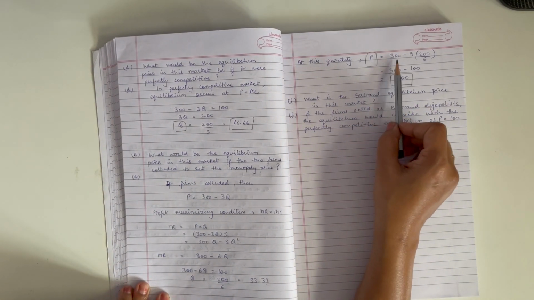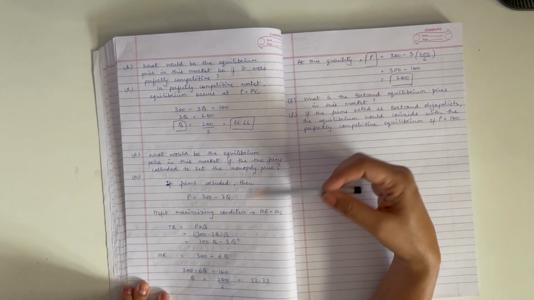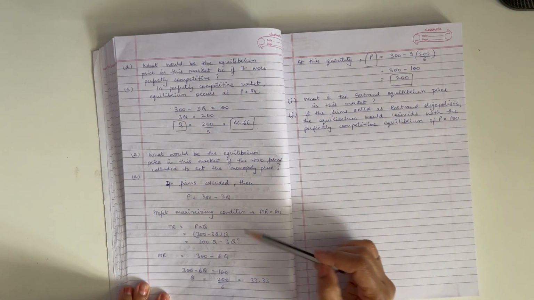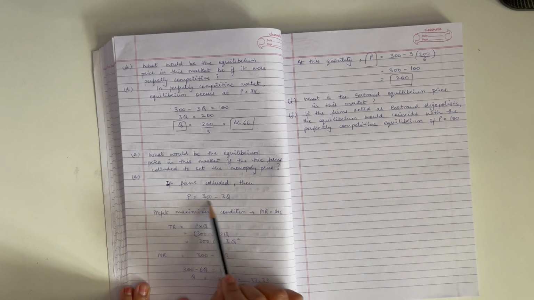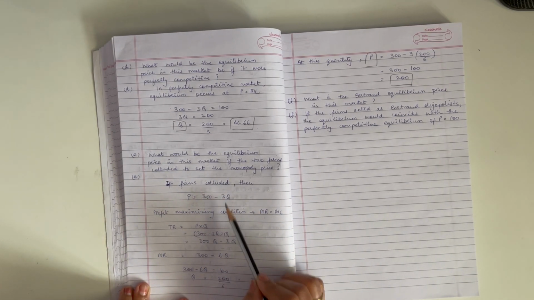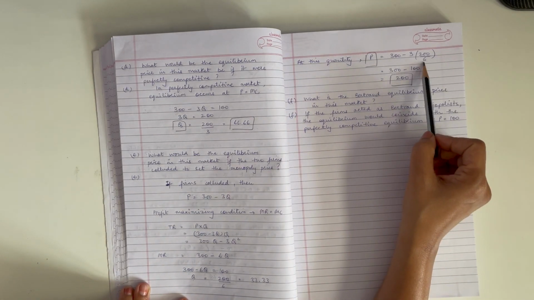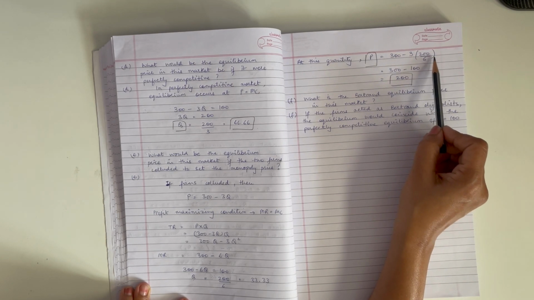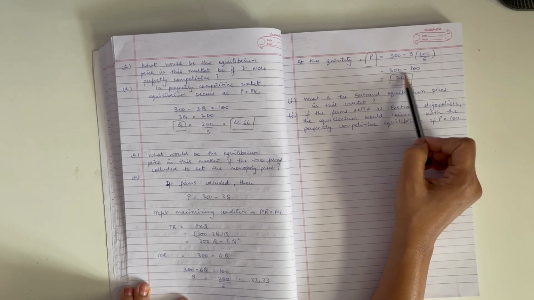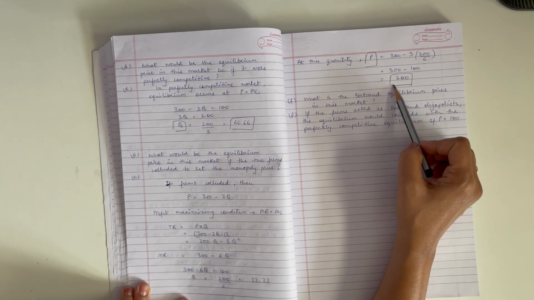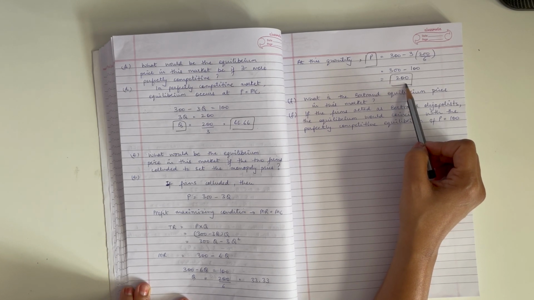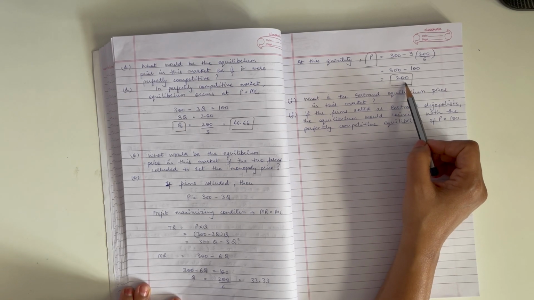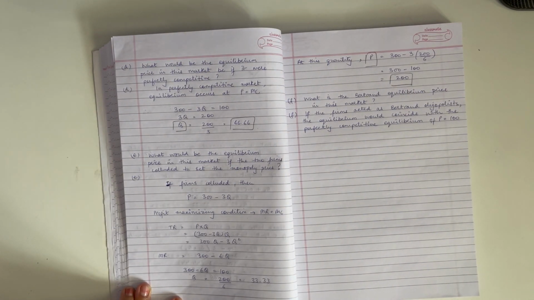So at this quantity, P is equal to 300 minus 3. I'm just substituting the value of Q here in this function. So it's 300 minus 3 times 200 divided by 3. So that goes with all the cancellations. So 300 minus 100, that gives me 200. So 200 would be the price if they collude and act like a monopolist, right? So that's a very high price.